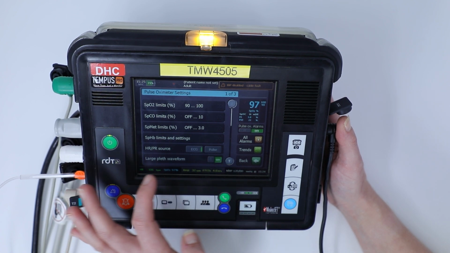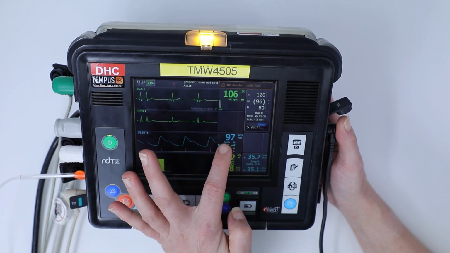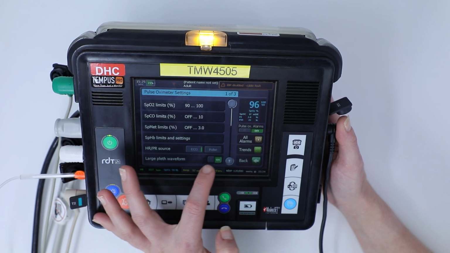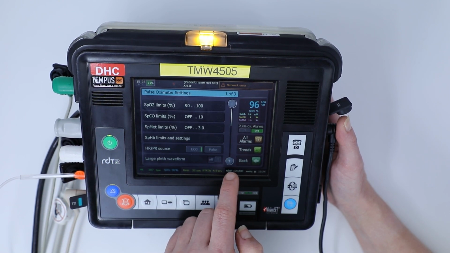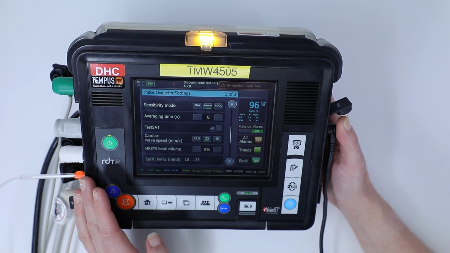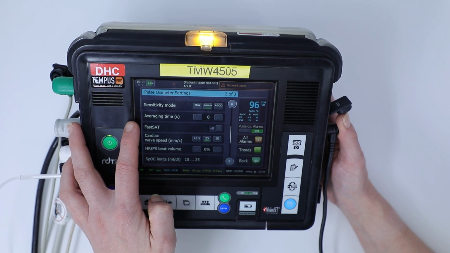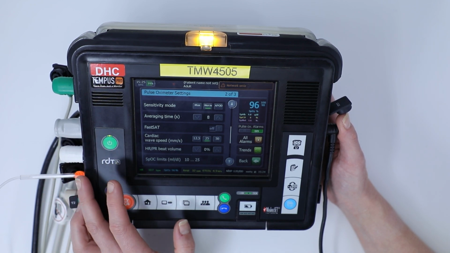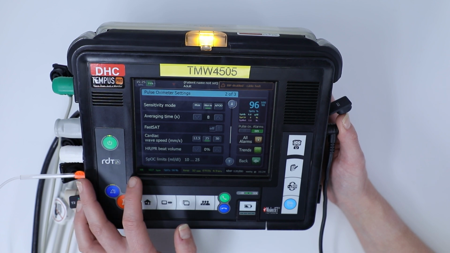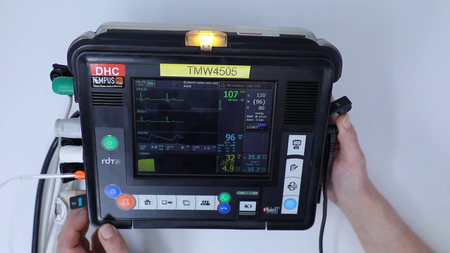So if I click on and go back to the home page, you can see that it's just changed the size to it being slightly larger. I'm going to turn that off again, and you can scroll through the menu and it will just give you some indications of all the things you can change. So you can change the sensitivity mode, the averaging time in seconds of what's displayed on the screen, your cardiac wave speeds and your beat volume. Once you're happy, click back or click the home button and it will take you back to your vital signs.